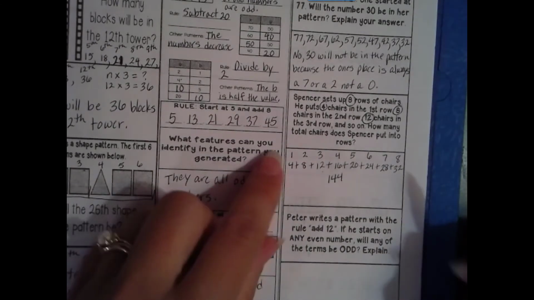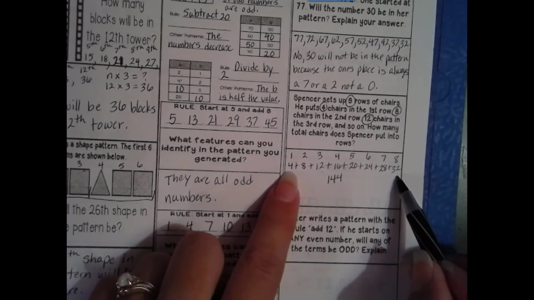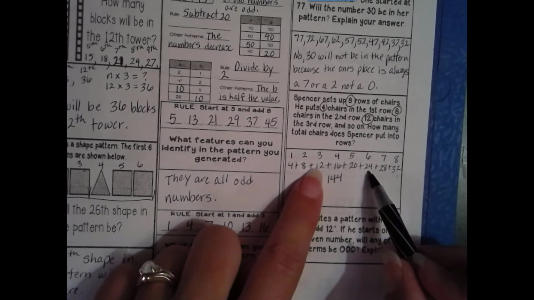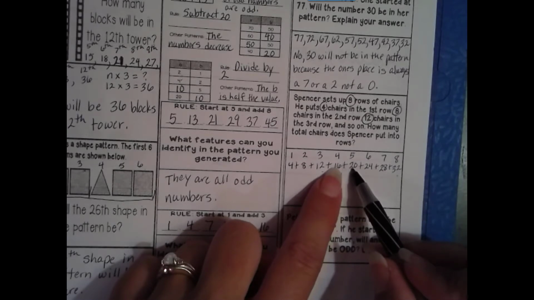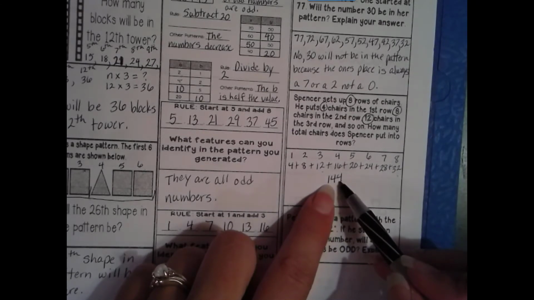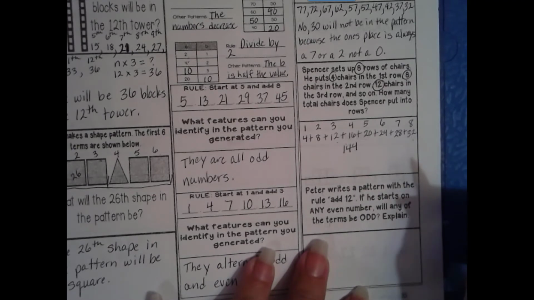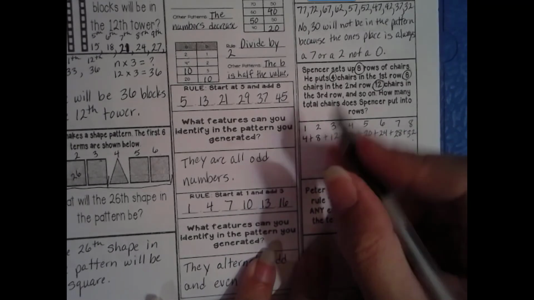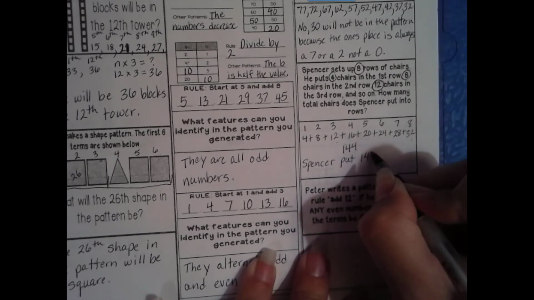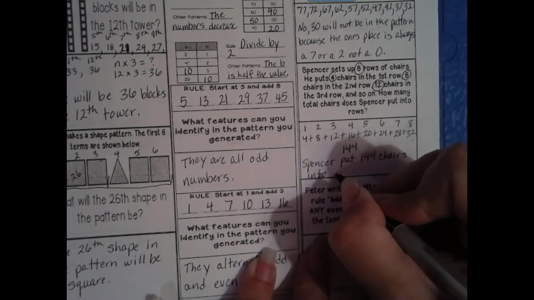Another trick is something that a famous mathematician named Gauss, when he was a 4th grader, discovered. You add these two together, you get 36. You add these together, 36, 36, 36. So he figured out he could just do 4 times 36 and get the answer. Well, 4 times 36 is 144. So someone your age actually figured out that pattern with sequences. So how many did Spencer put into rows? 144 chairs into rows.